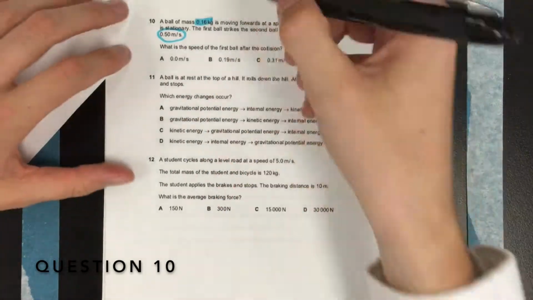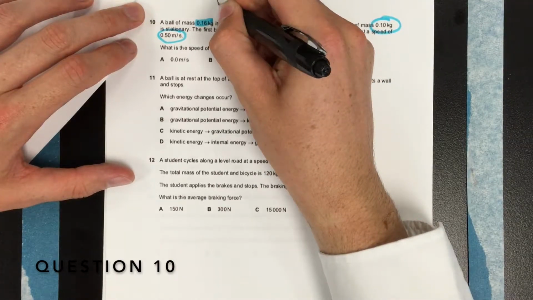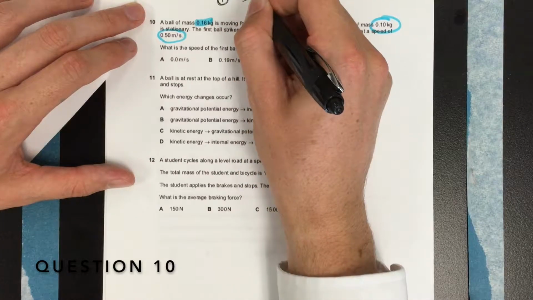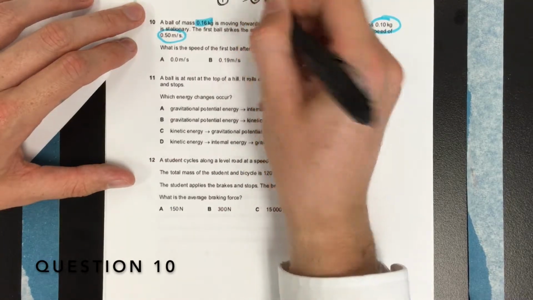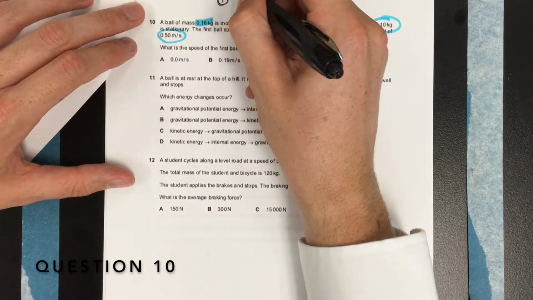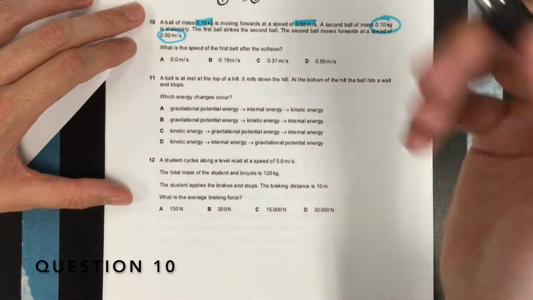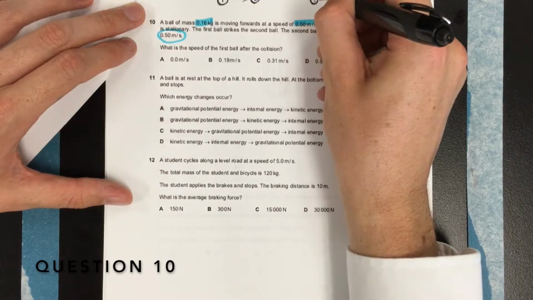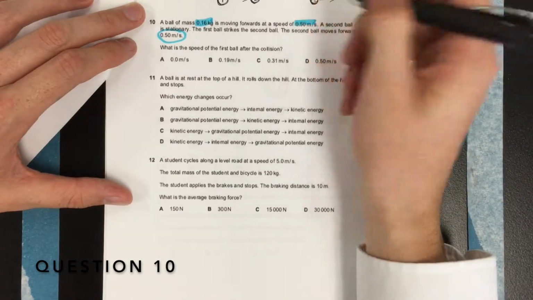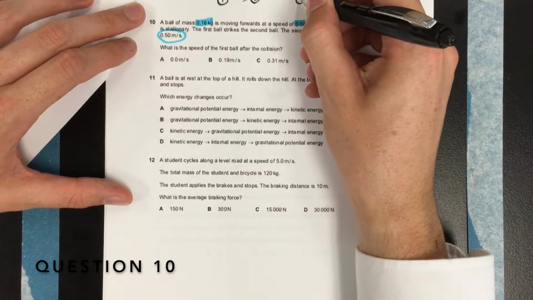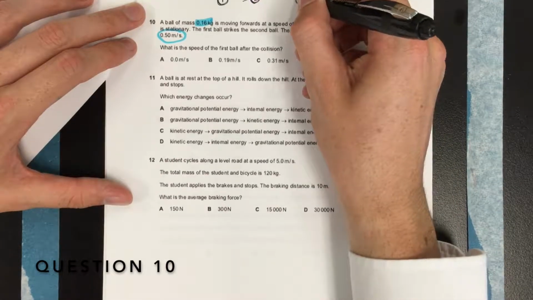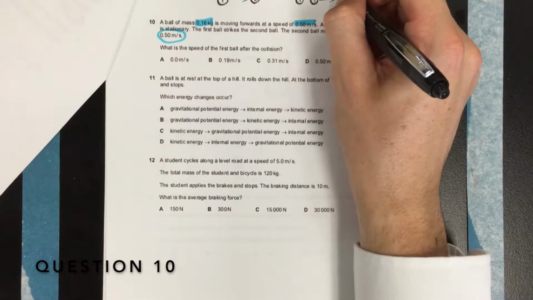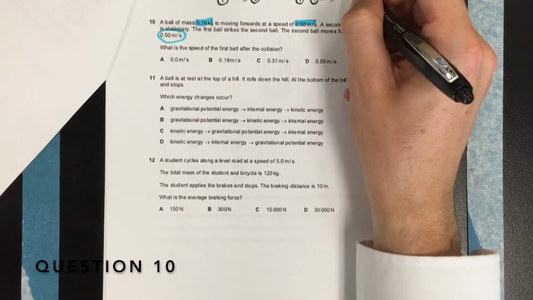So with questions like this, sometimes it helps to draw them. I've got my first ball. This is ball 1, and it is moving, and ball 2 is stationary. So that is before. Then afterwards, I have my second ball, and it is moving, and the first ball is doing something. We want to know what. So this is after. What I can then do is add the numbers in.